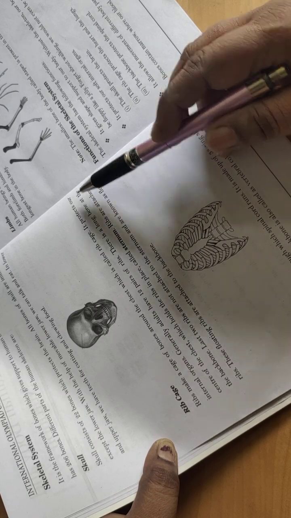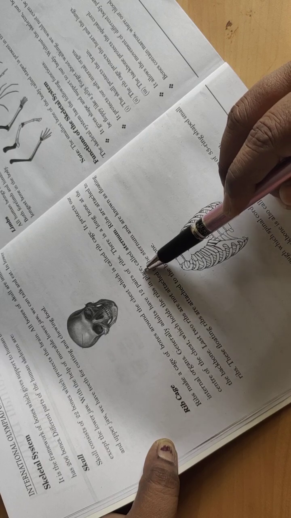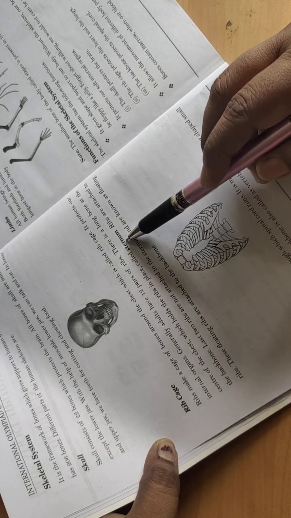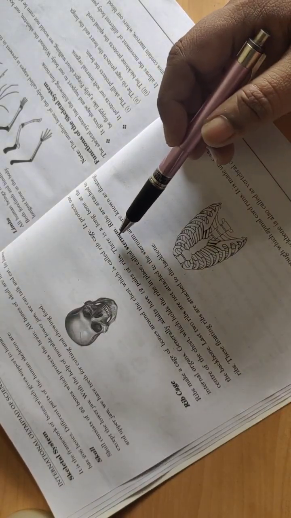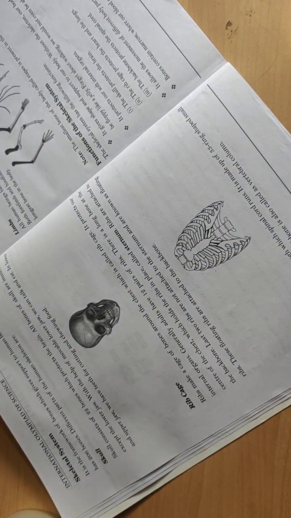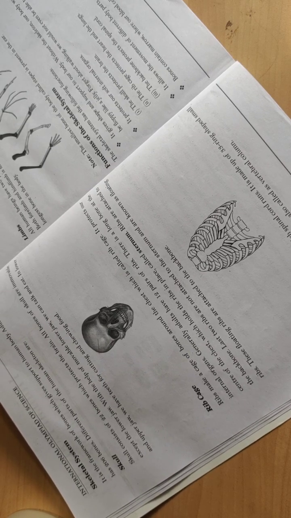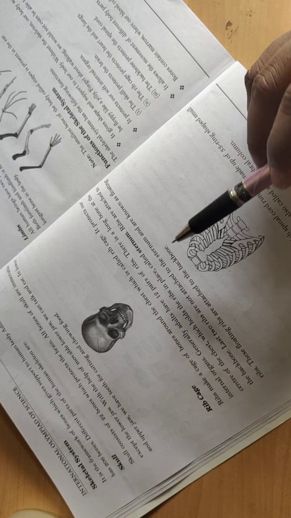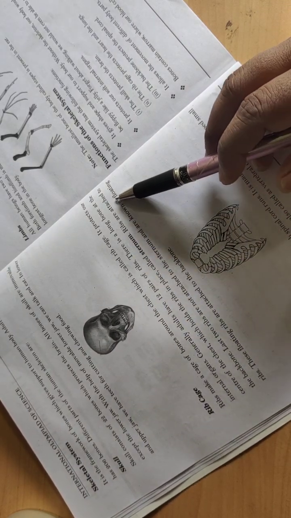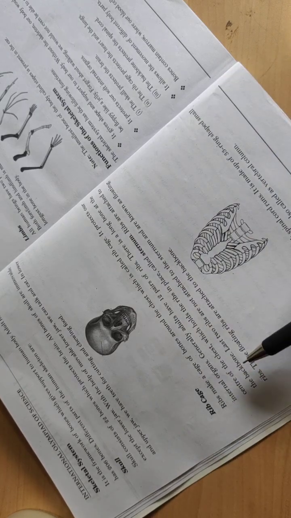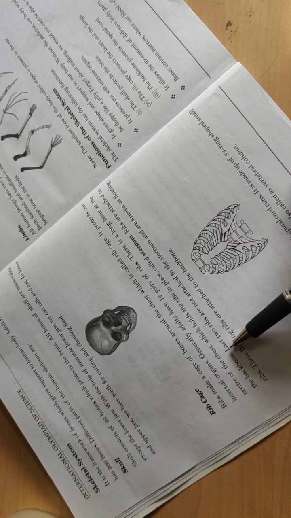There is a long bone at the center of the chest, which holds the ribs in place, called sternum. See, at the center of the chest there is a long bone which holds the ribs in place. Ribs are attached to the backbone, that is the spine.